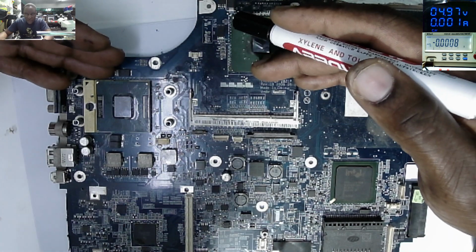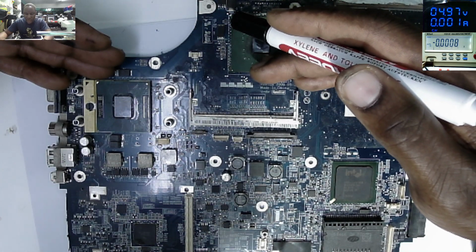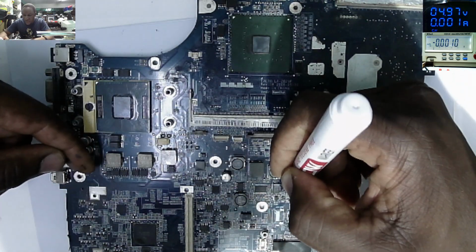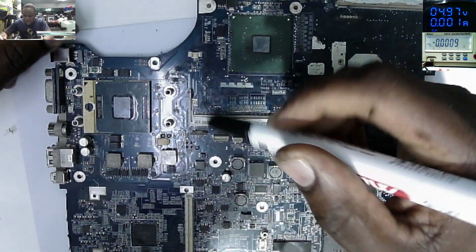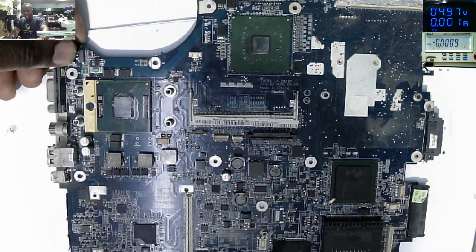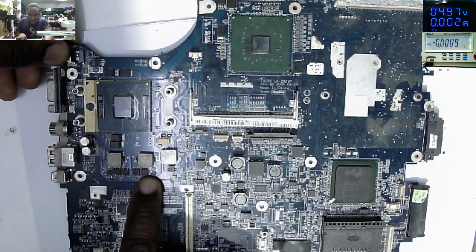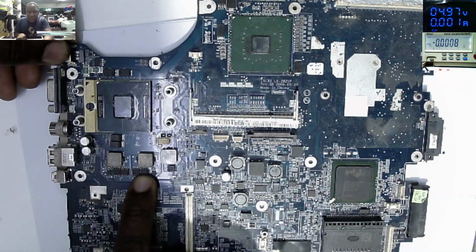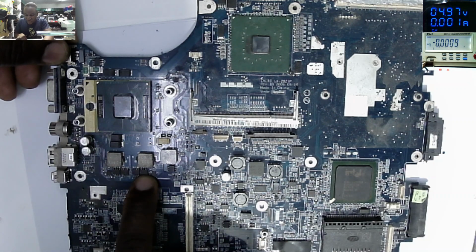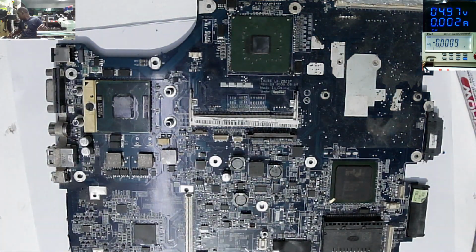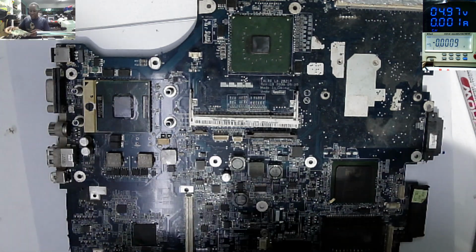So this is a board, and you checked and you found out, you can see these coils, they represent power supplies. You find out that this MOSFET is shorted. If this MOSFET is shorted, yes, you can replace this MOSFET from any board like this one.